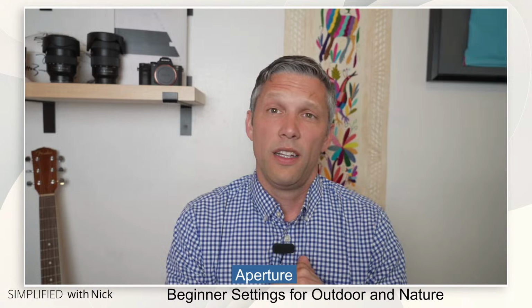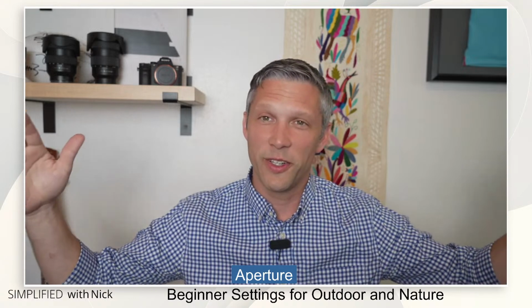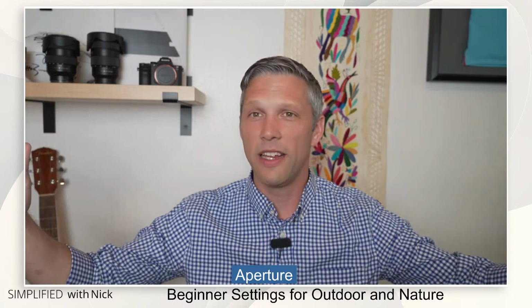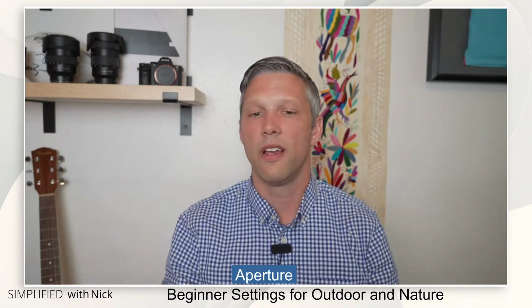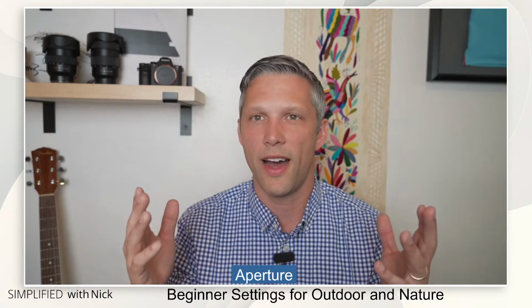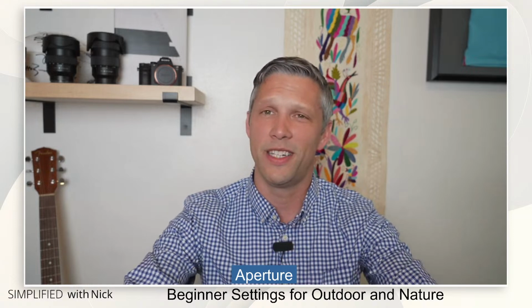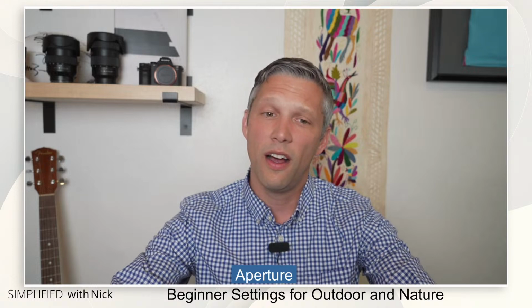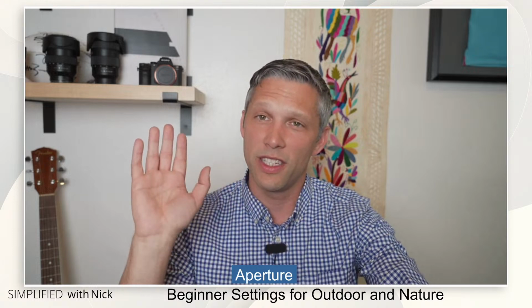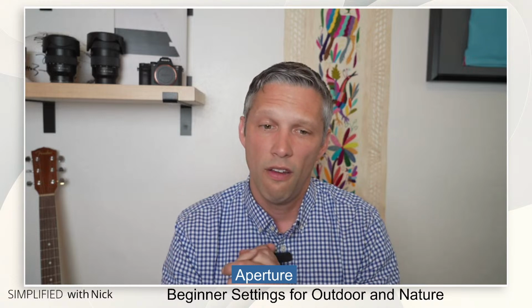And then aperture. These great landscapes do not look blurry. They look in massive detail, right? So it is very important that you close down that aperture. I would recommend starting with f16 or higher, really maximizing the amount of detail that you have in the photo. We don't need bokeh right now, we need detail. And so that's what we're going to be doing with outdoor and nature.